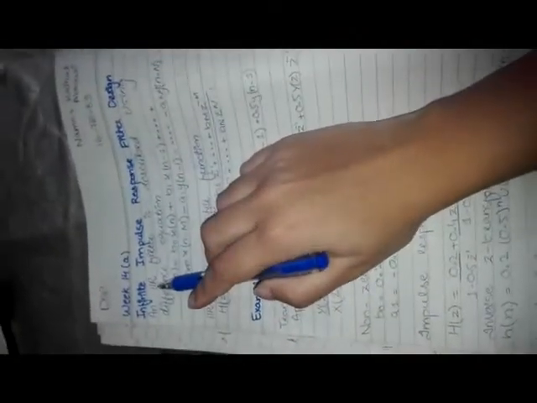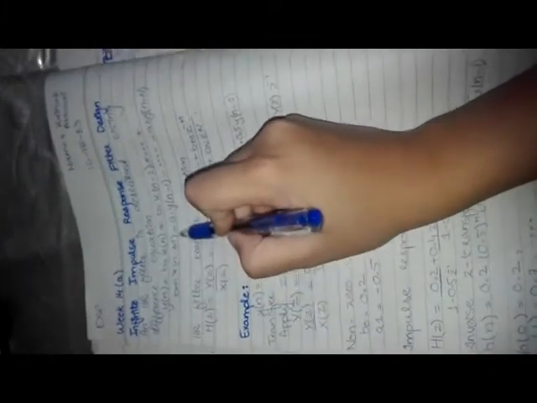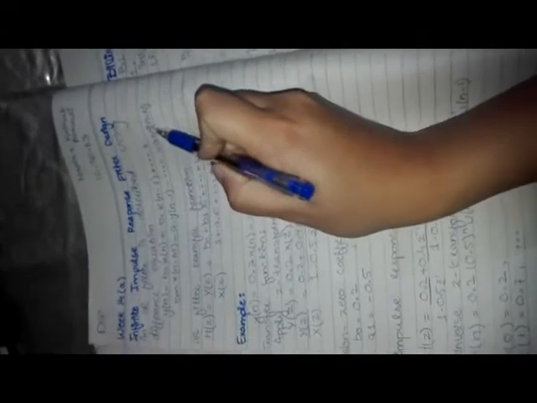An IIR filter, infinite impulse response filter, is described using the difference equation, that is y of n is b0 x of n plus b1 x of n minus 1, and then bm x of n minus m, minus a1 y of n minus 1, minus an y of n minus n.